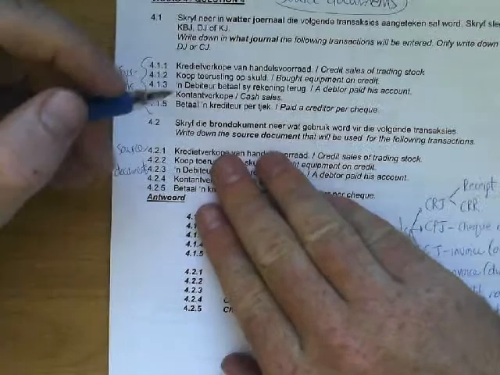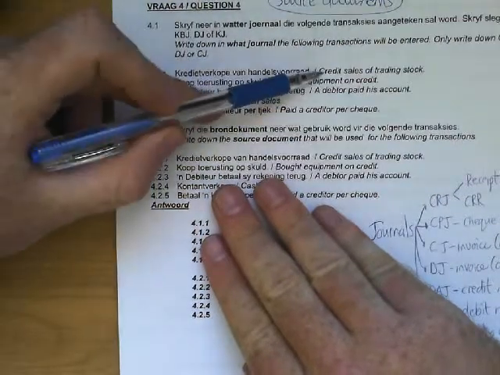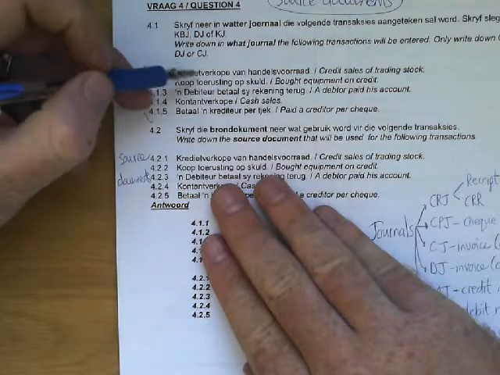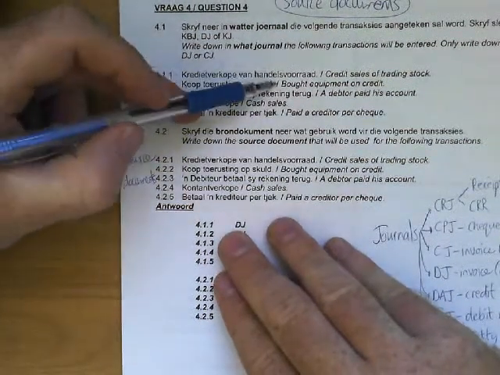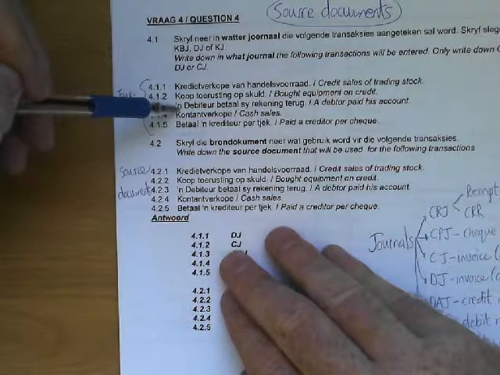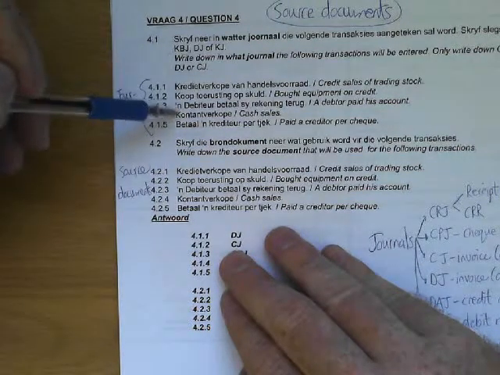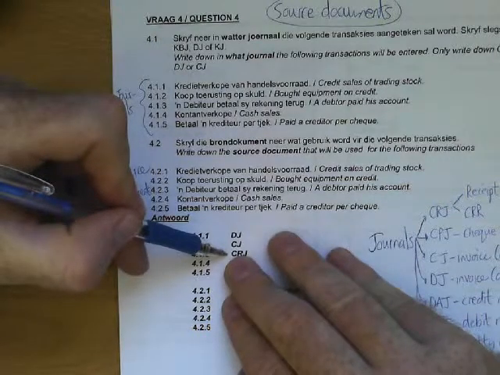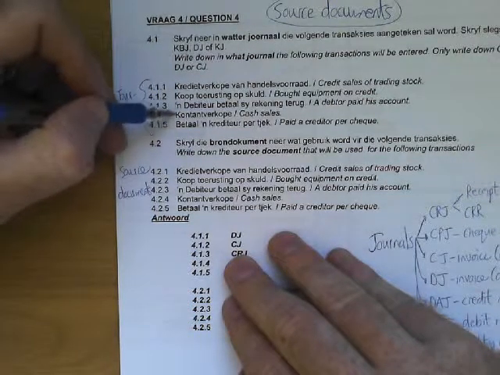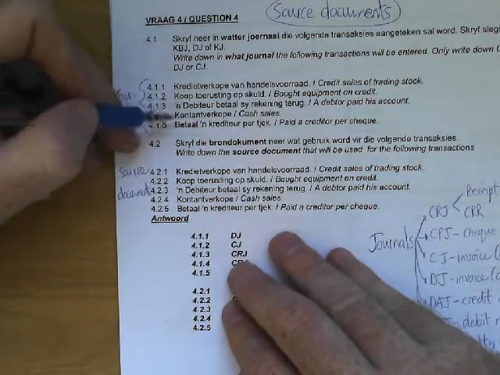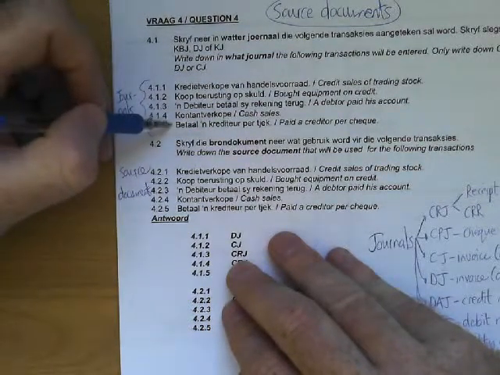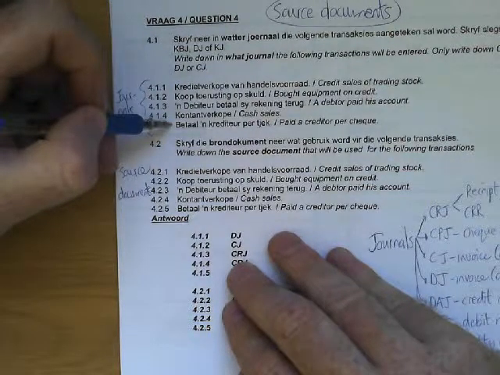Let's look at the transactions. Okay, number 1, credit sales of trading stock. If you sell on credit, which journal will it be? And that will obviously be in the DJ. If you bought stuff on credit or equipment on credit, it's going to be in the creditors journal. If a debtor pays back his account, you're going to pay it into the bank account, and that will therefore be the CRJ. And then number 4, cash sales can either be the cash register roll, and when you sell cash, which journal will it be? It will also be the CRJ. And then lastly, when you pay a creditor per check, it will be the CPJ.